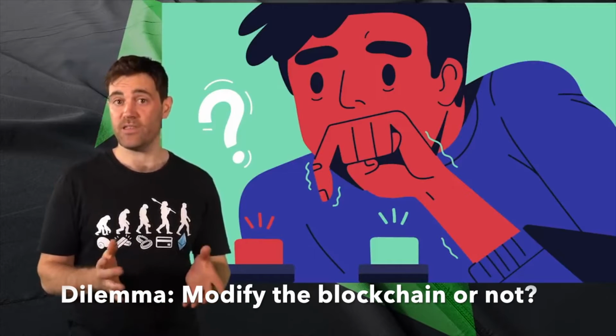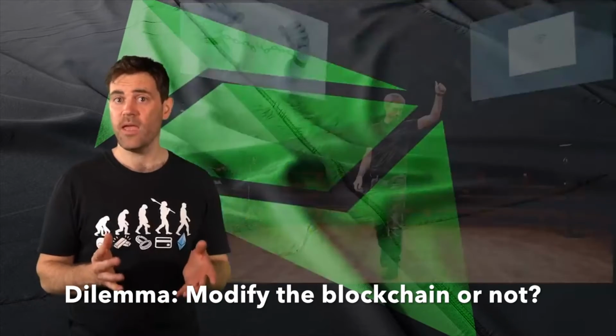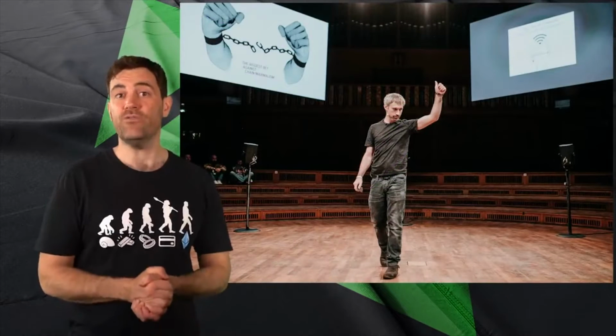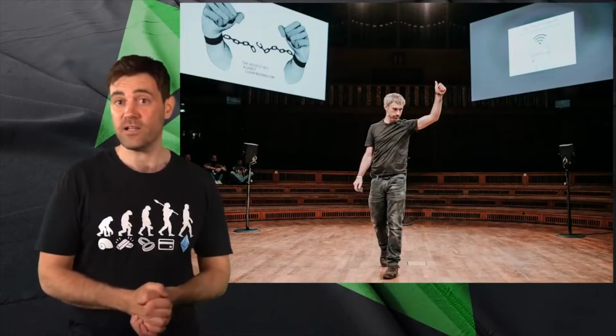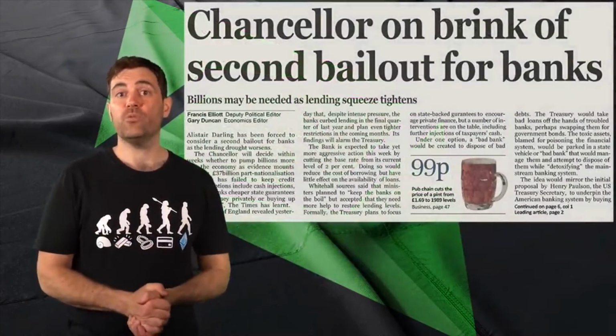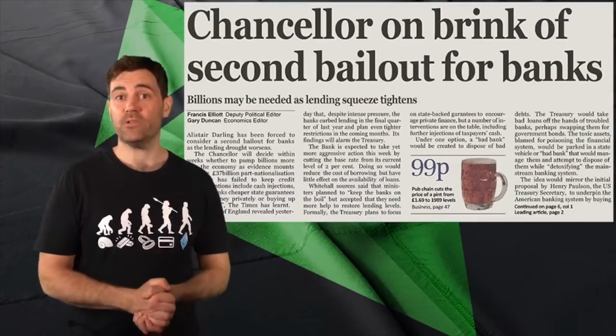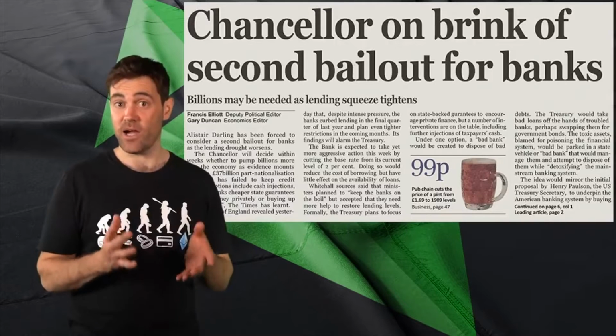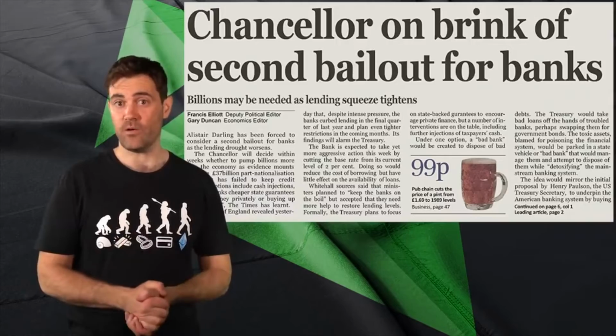Do we modify the Ethereum blockchain or not? Now, the majority, including Vitalik Buterin and Gavin Wood, voted to fork the Ethereum blockchain to reverse the hack, arguing that the damage of not doing so would be too great. A small minority of people argued that Ethereum should not be forked because code is law. Rolling back the blockchain would be analogous to the government bailing out the banks during the 2008 financial crisis, which is the exact thing that inspired Satoshi Nakamoto to create Bitcoin.